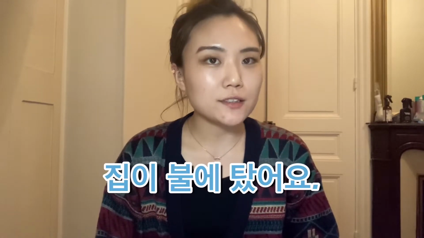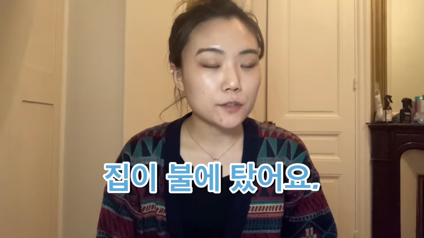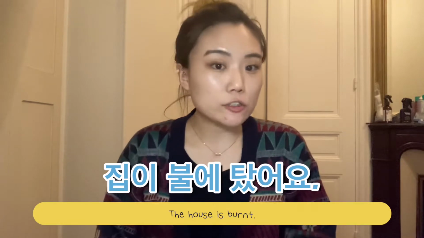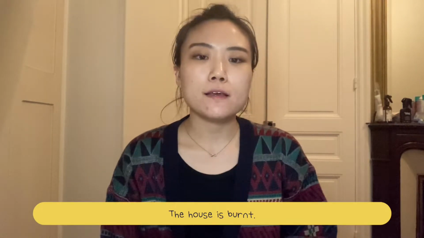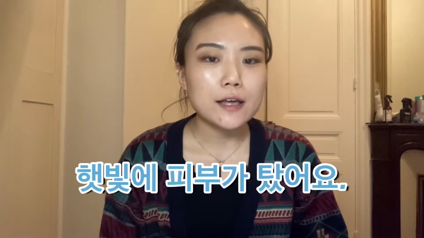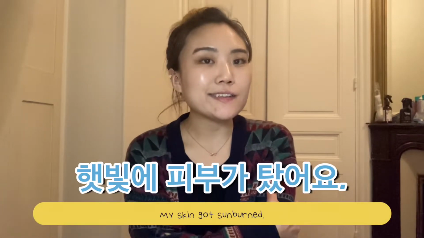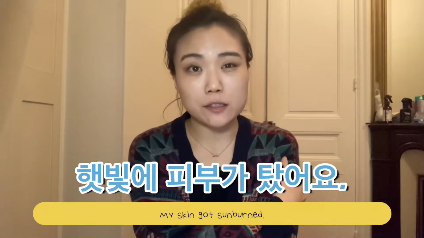The first one, 집이 불에 탔어요. So the house got burnt. The house is burnt, has burnt. And the second one, 햇빛에 피부가 탔어요. So my skin got burnt by the sun. So my skin got sunburned, suntanned.